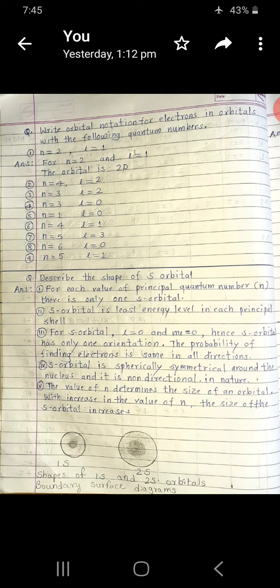Now here, first of all, what is n? n is equal to 1 means K shell. n is equal to 2 means L shell. n is equal to 3 means M shell. n is equal to 4 means N shell. K, L, M, N, O. K means 1, L means 2, M means 3, N means 4, and O means 5. So here the value of n given is 2. So which is the principal shell? L shell.